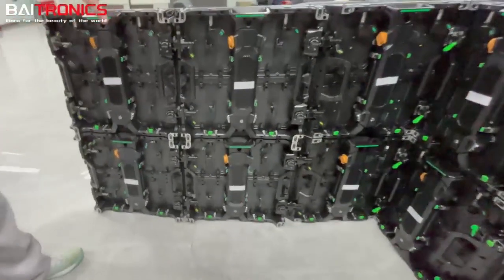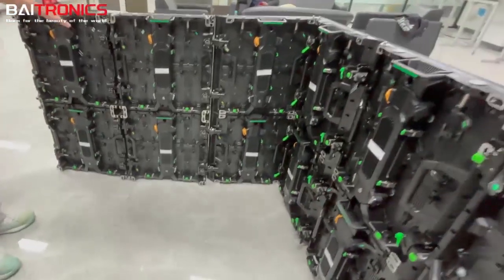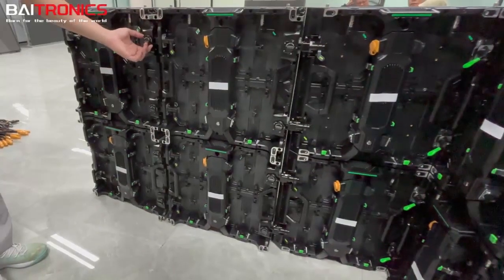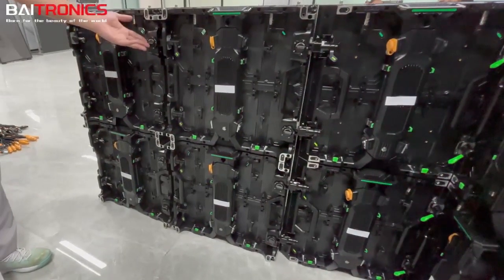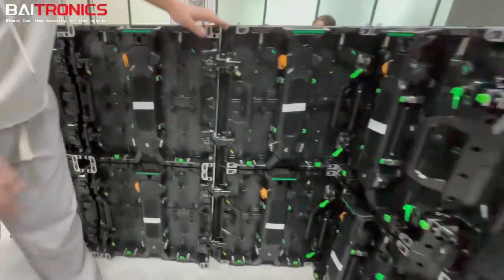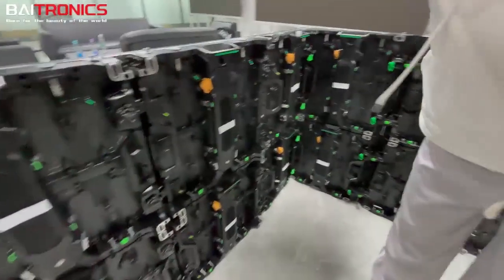For now we have three kinds of LED screen cabinets. This type is the 500 and the 500 with the lock, to adjust the angle and the others, for this and this. Here we have three kinds of cabinets. The first one is this.